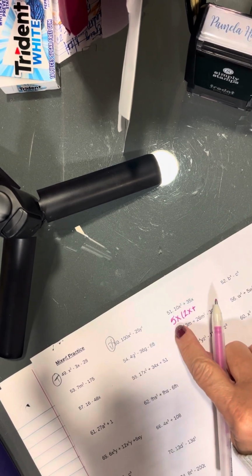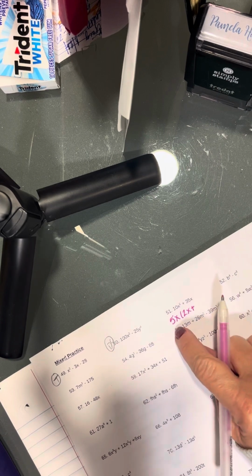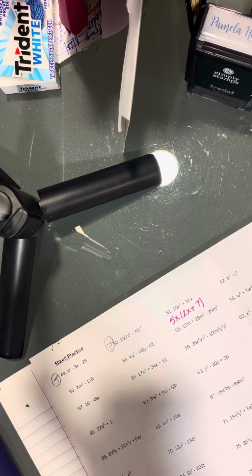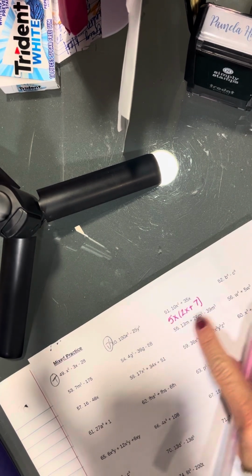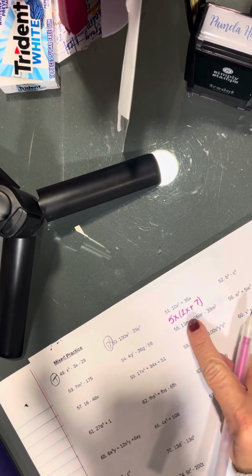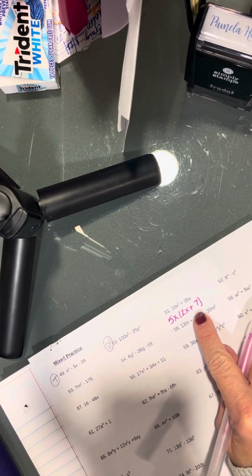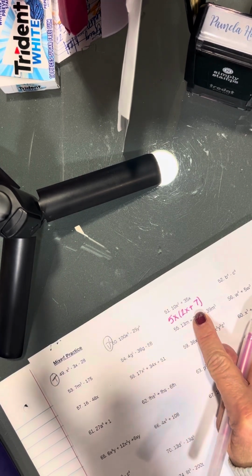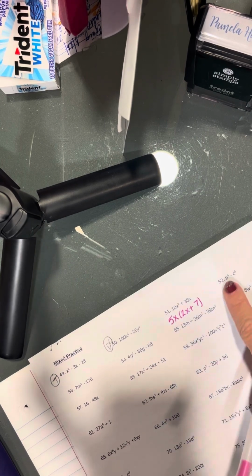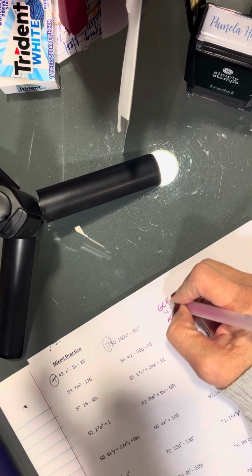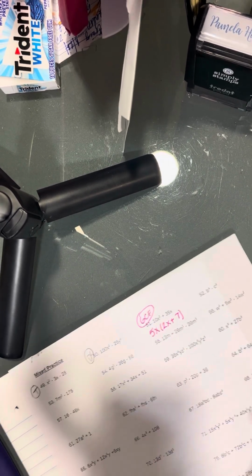Plus, how do I make 5x go to 35x? 5x times what is 35x? 7. Okay, so that's the most I can do with that one. That's the final answer. If you look right here, this isn't a difference of cubes. It's not a trinomial. It's not a sum of cubes. It's not a difference of squares. So that one was just GCF. That's it. That's where you stop.